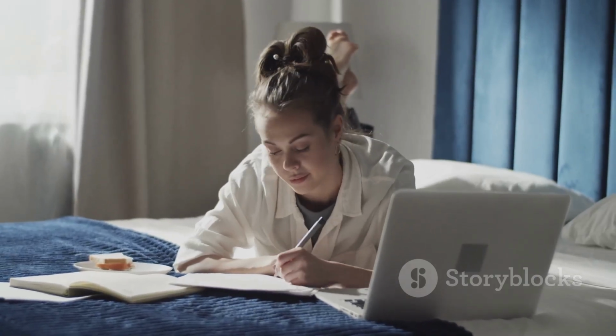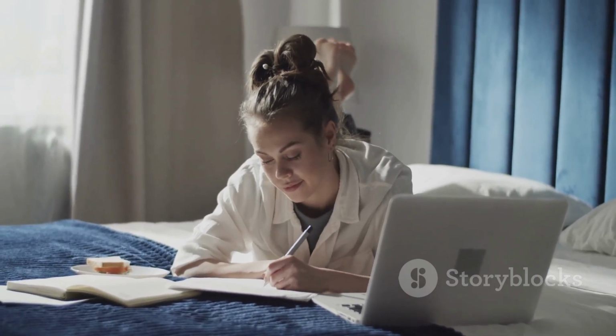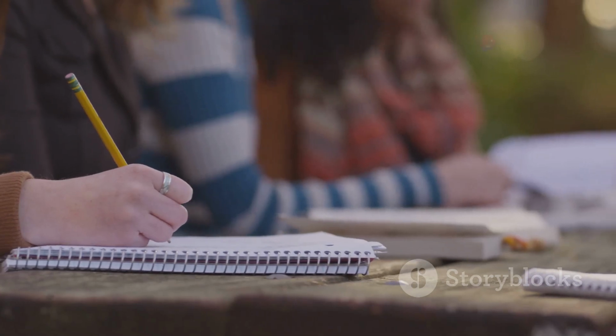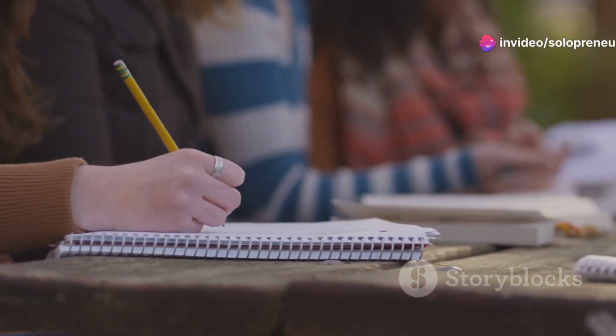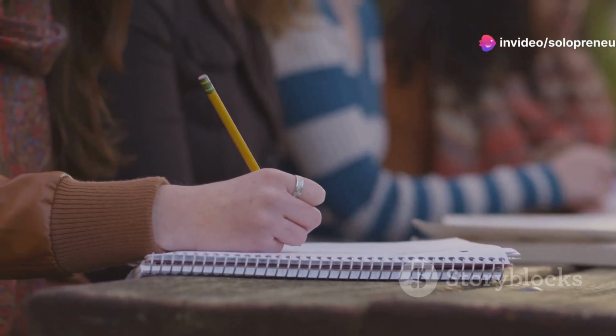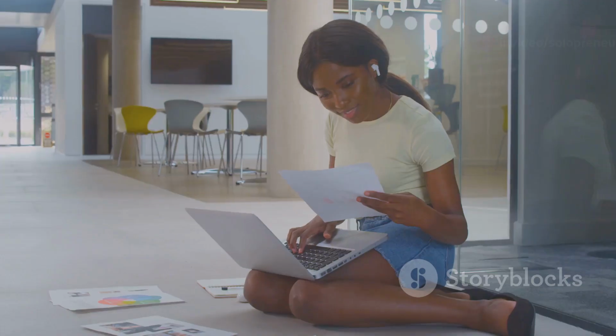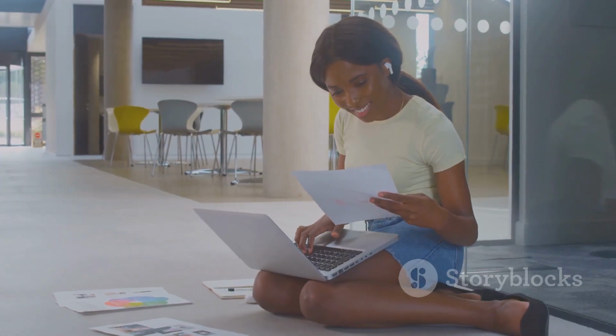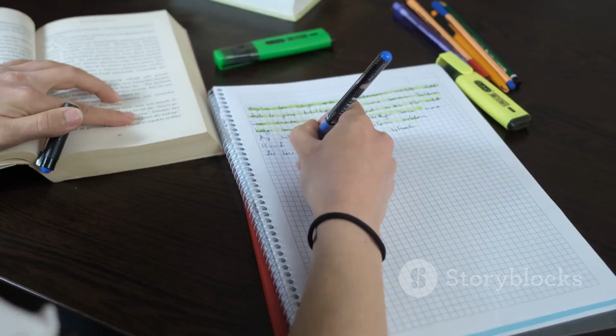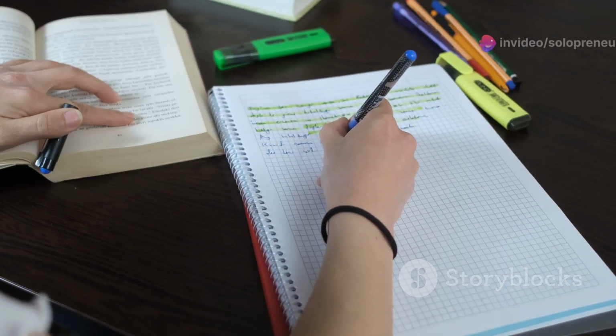Next, the Statement of Purpose, or SOP. This is a personal essay where you explain your motivation for choosing the course and university, your academic background, career goals, and how the program aligns with your aspirations. Be clear, concise, and honest. Highlight your achievements, experiences, and how the course will help you achieve your goals.